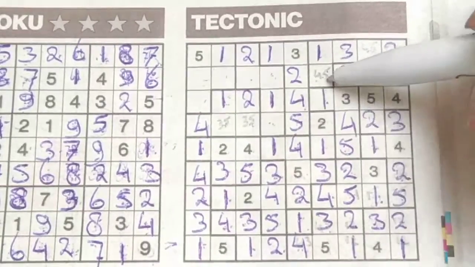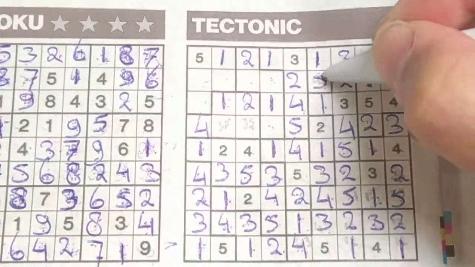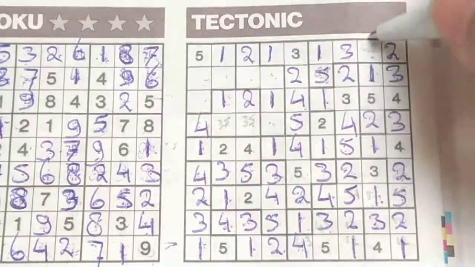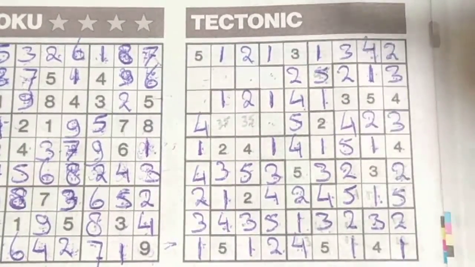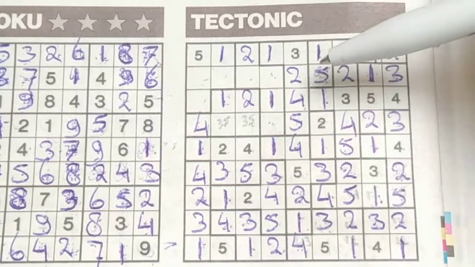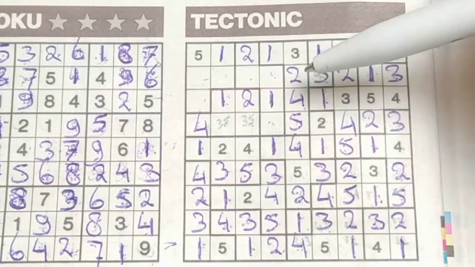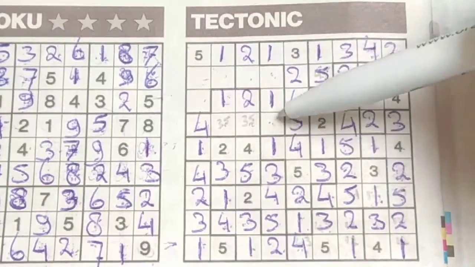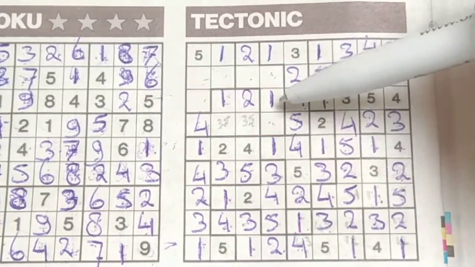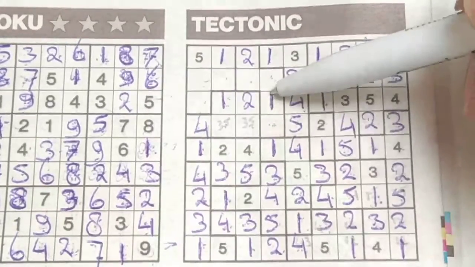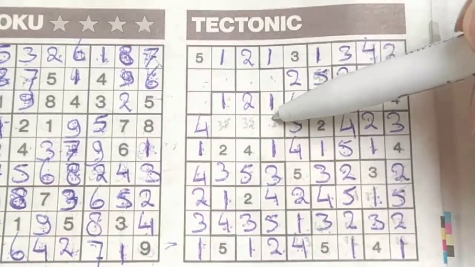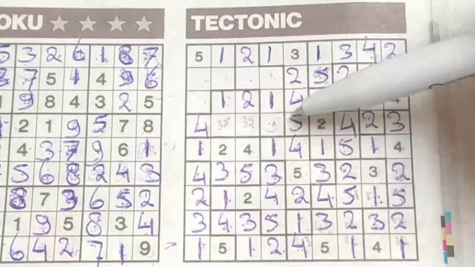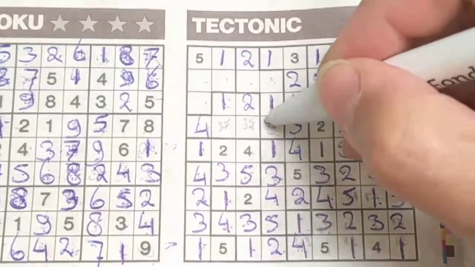We have a 4 here, so this cannot be a 4. This should be the 5. This should be the 4. 1, 2. This box should be the 3. This box cannot be a 1, cannot be a 2, cannot be the 4, cannot be the 5. So this should be a 3.